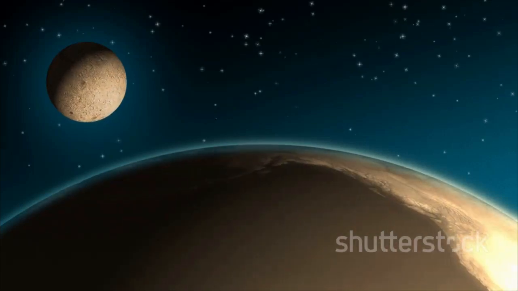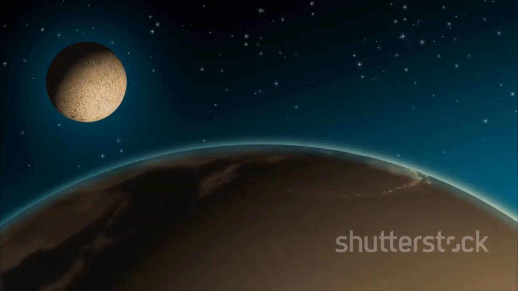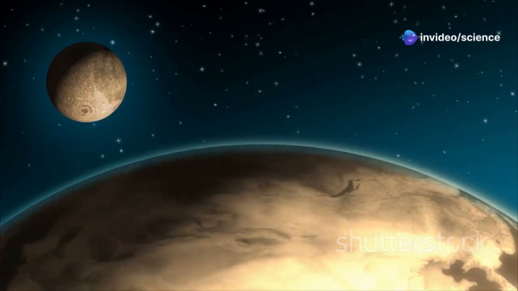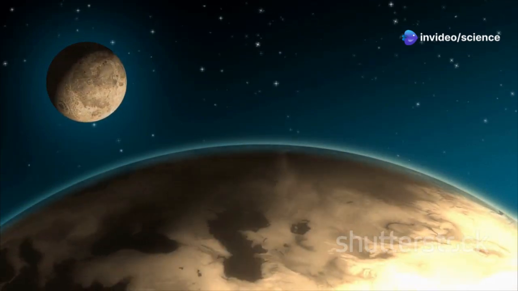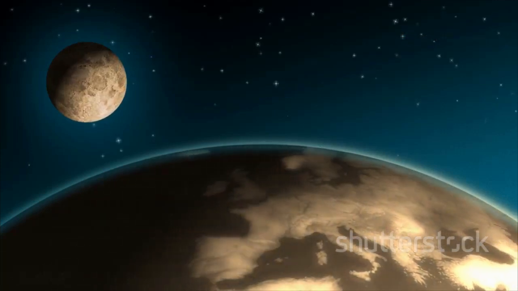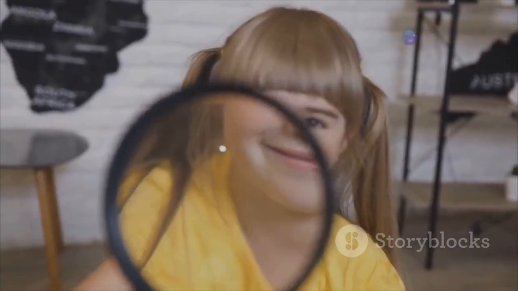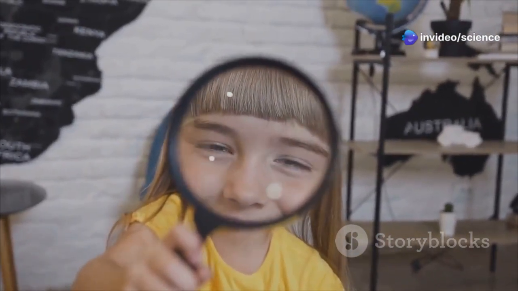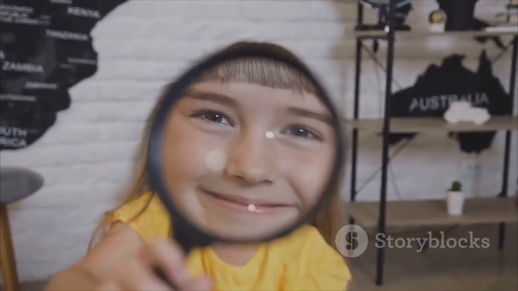The gravitational interactions between the Earth, Moon, and Sun are a beautiful example of how interconnected systems can create harmony and balance. This cosmic interplay is a source of wonder and inspiration, reminding us of our place in the vast universe. Keep exploring, keep questioning, and stay curious. The more we learn about the natural world and the forces that shape it, the more we can appreciate the beauty and complexity of our planet. Curiosity drives discovery, and discovery leads to a deeper understanding of the world around us.